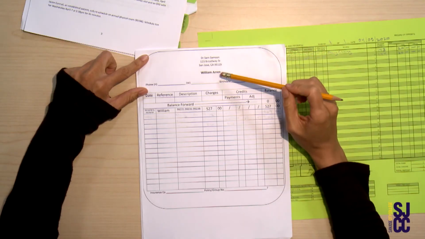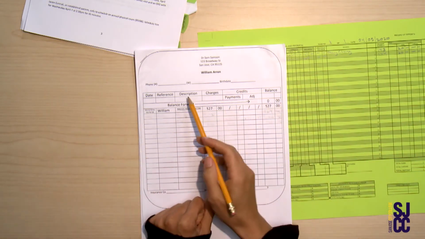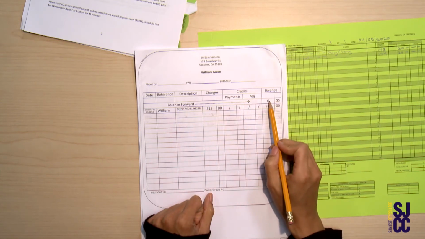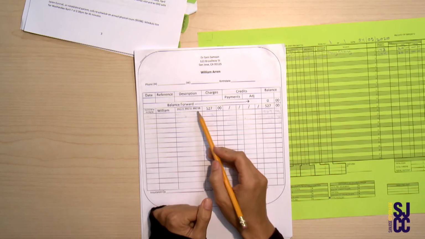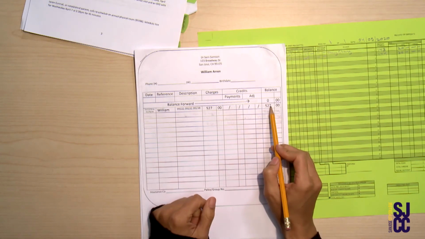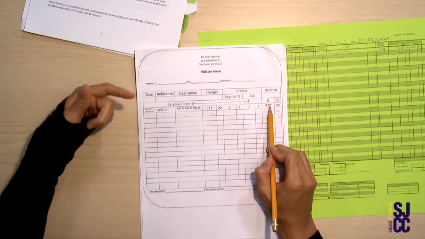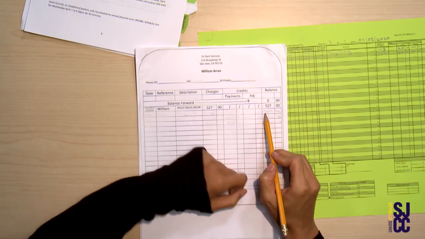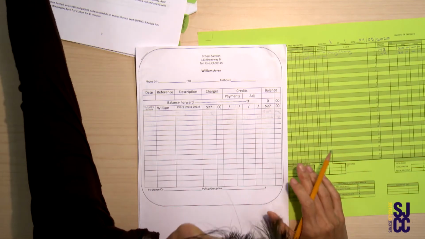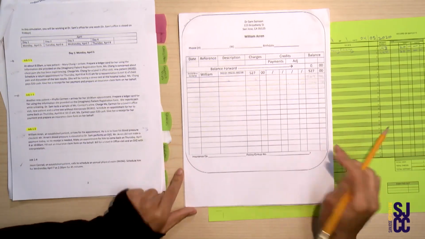Okay, so here is the ledger card, and William Aaron is the first one there. And you can see that when it was a new ledger card, his balance was 0, but he came in back in January and racked up some charges and has a $527 balance with us. So today he has new charges, and so his new charges are going to be added to the previous balance so that we get a running total of how much he owes the office.